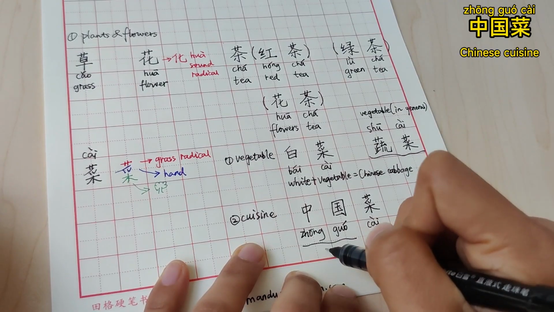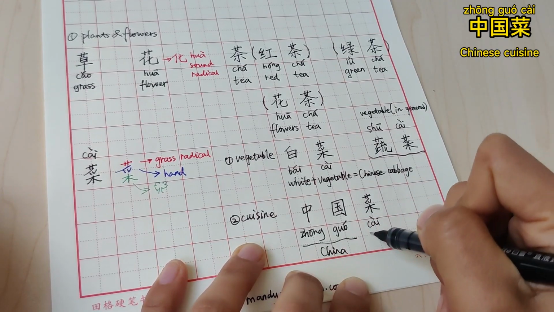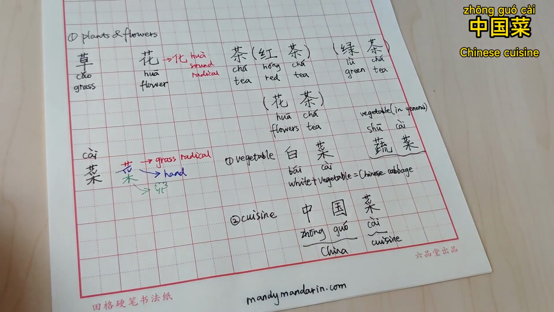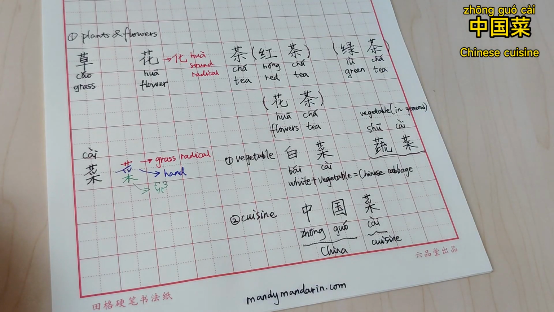So 中国 China, Cai cuisine, and 中国菜 Chinese food. And of course you can have 法国菜, 德国菜, 美国菜, etc.